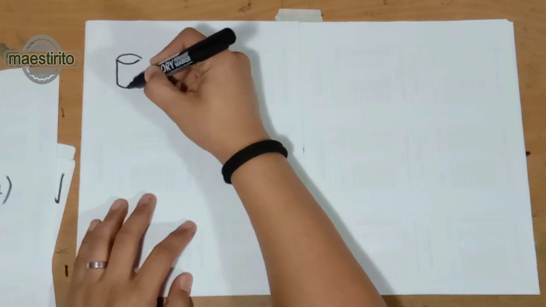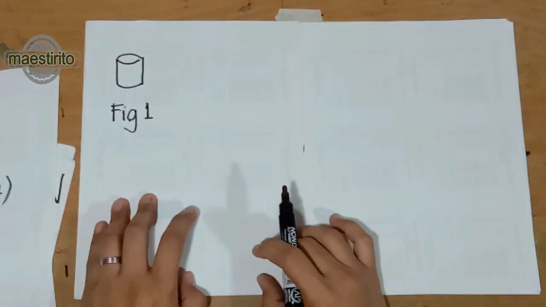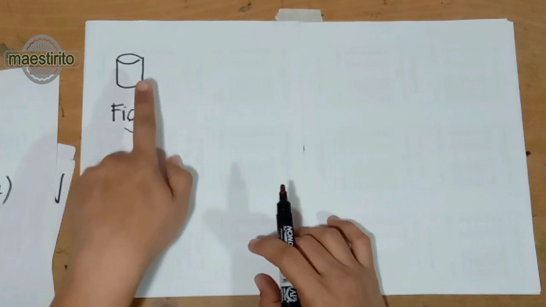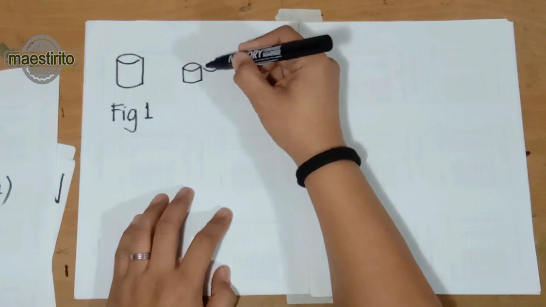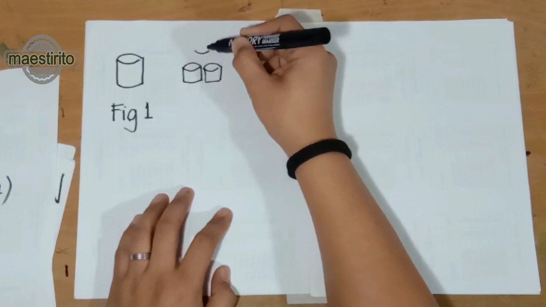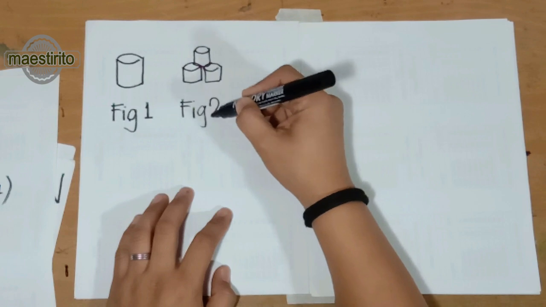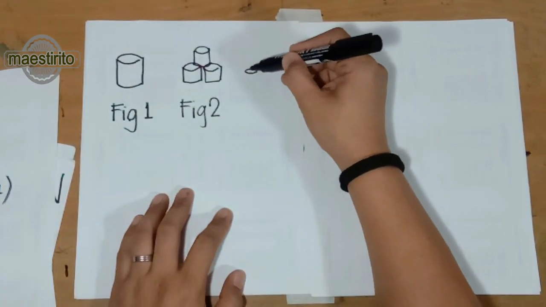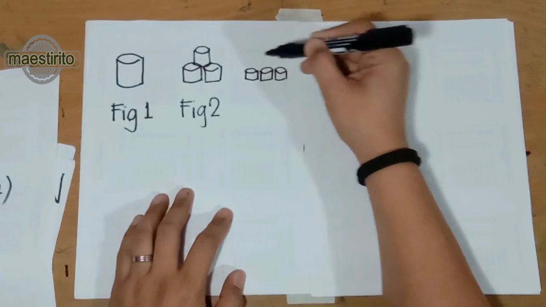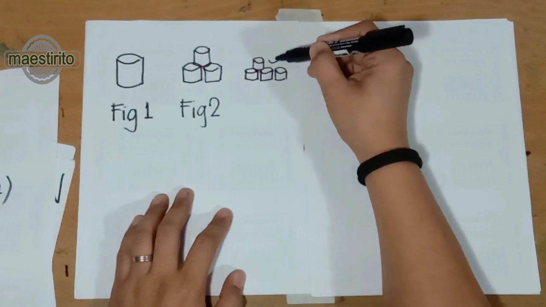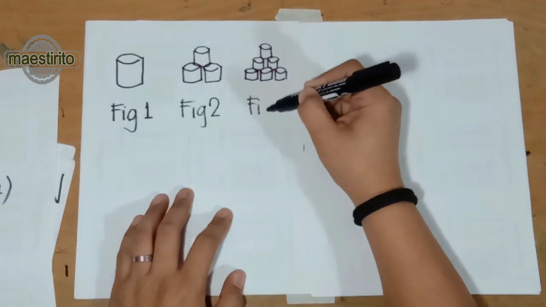so that's for the figure one. You have one can, and then for the figure two, there, that's your figure two, and for the figure three, there you go, there, that's your figure three.